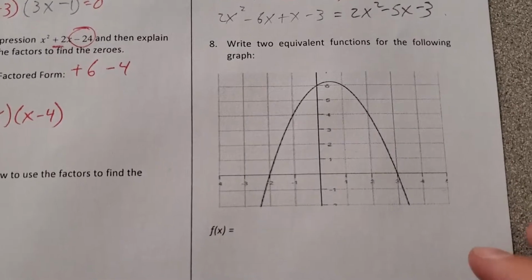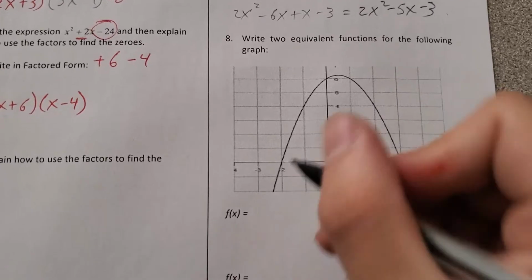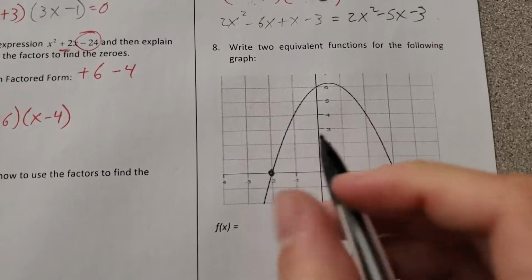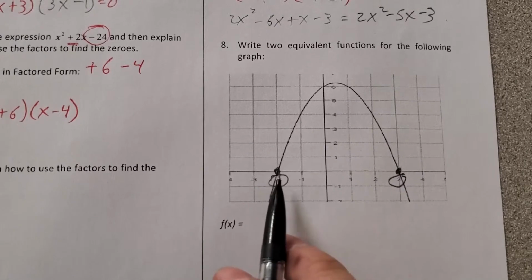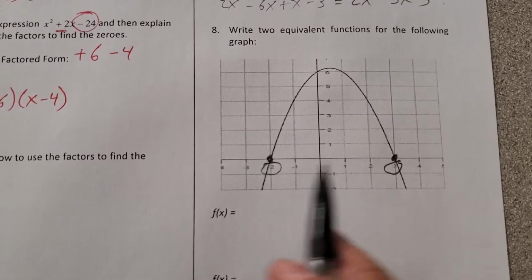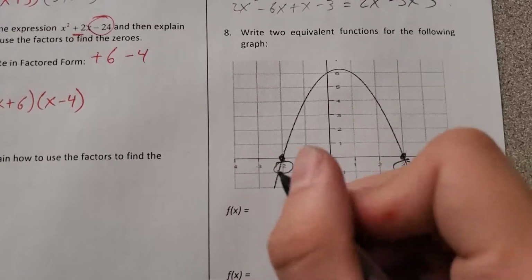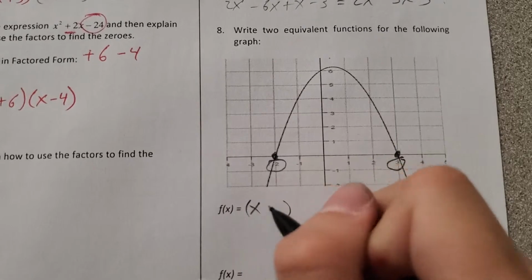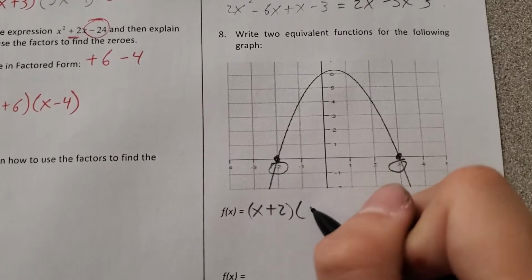All right, number 8, write two equivalent functions for the following graph. This is really nice. Now here, this point where it crosses the x-axis, and this point as well, this point is -2 and this point is +3. These points, -2 and 3, are my zeros. How do I write them in factor form? Well, if -2 is a 0, then I can write x plus 2. And if +3 is another 0, I can write x minus 3.